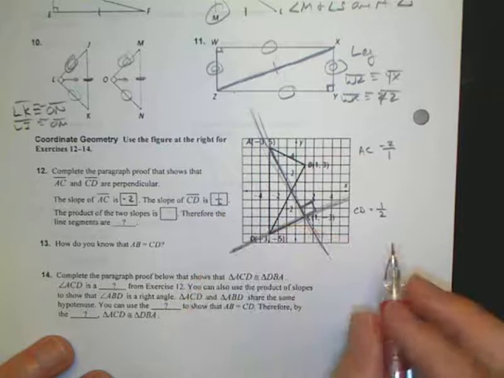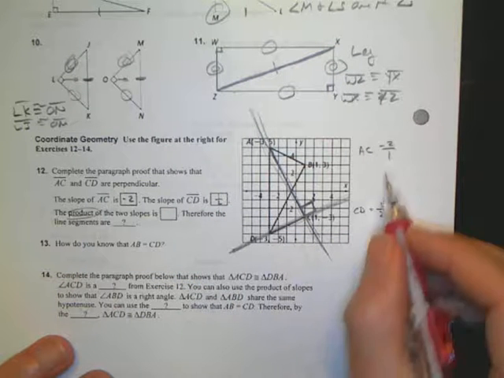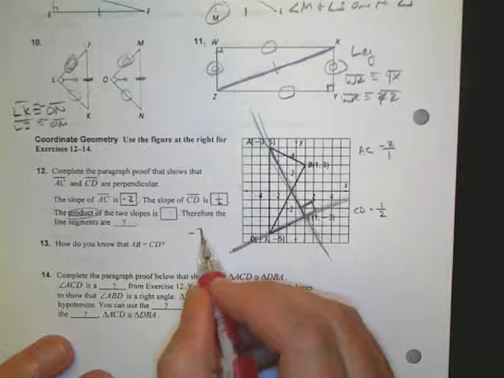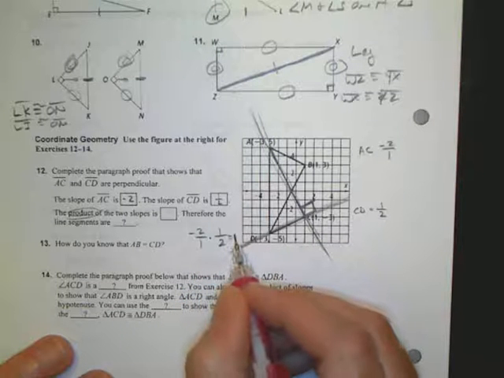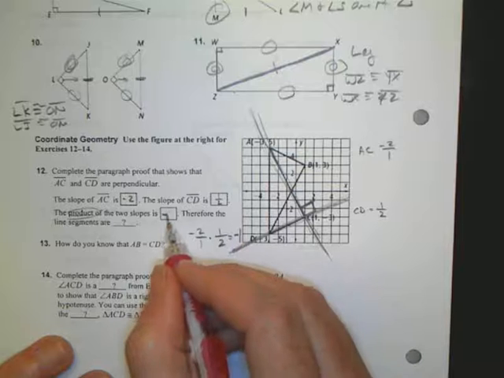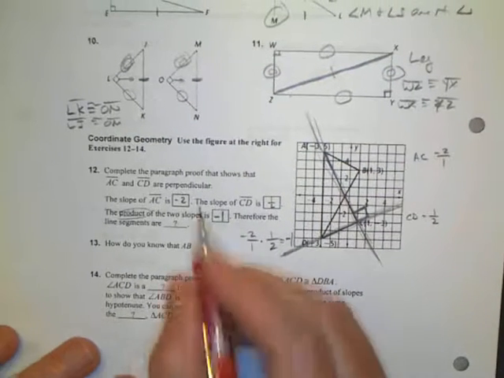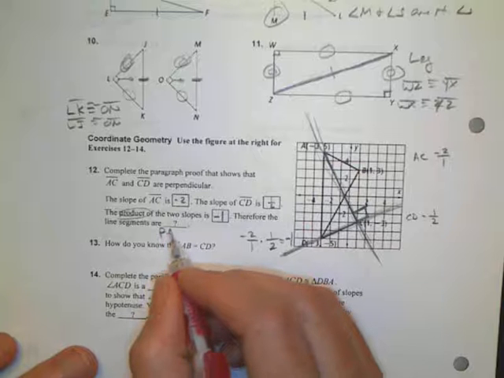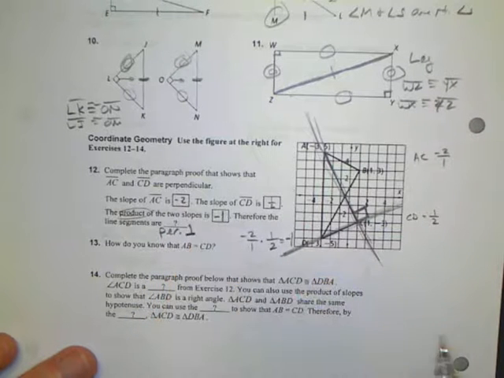And when I multiply, since the product of two slopes is, well, -2 over 1 times 1 over 2 is a -1. So because I end up with a -1, then the line segments are perpendicular. Okay?